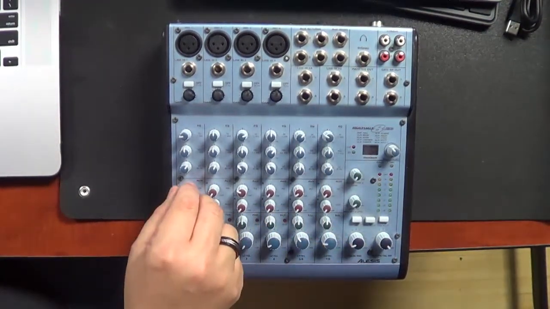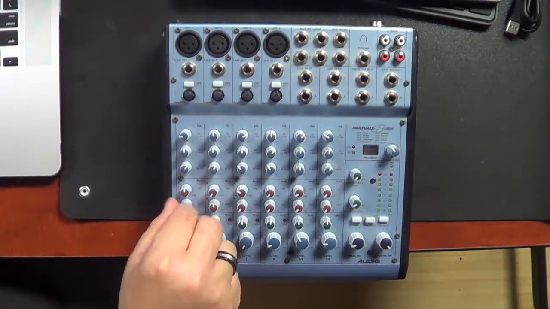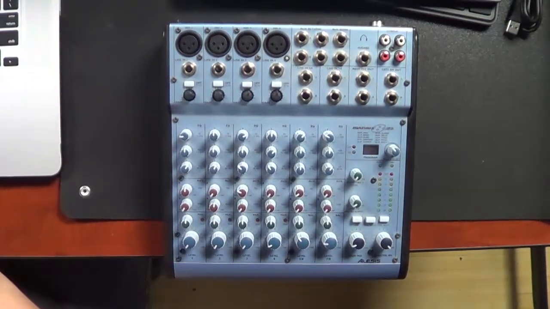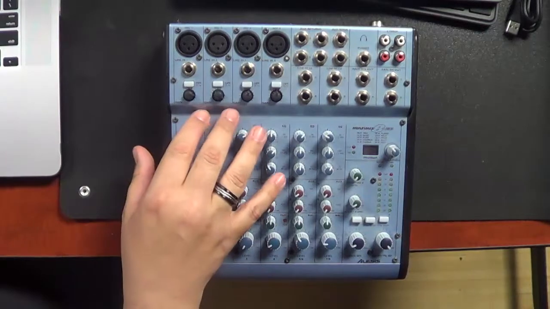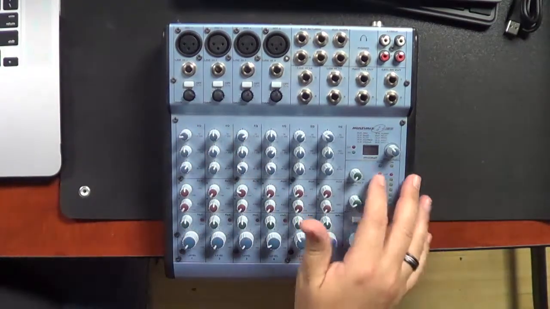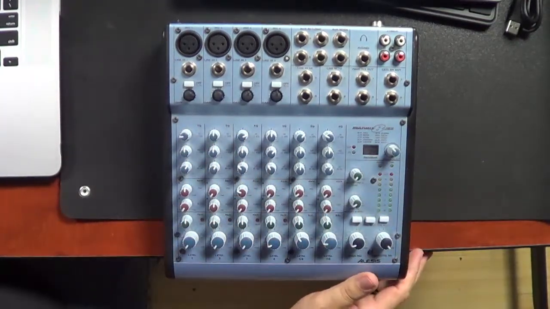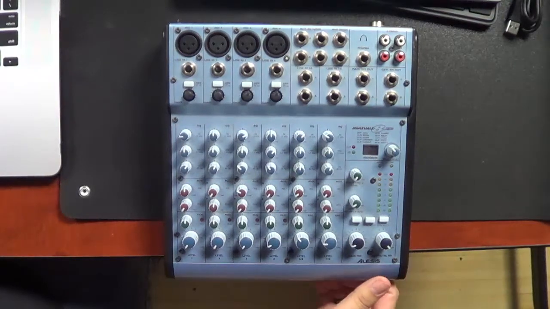It's 2 auxes. One is pre-aux and one is a post-aux. They are not configurable, so there's not a lot of flexibility in that. But it's enough to get you a mix minus if you had to. You can see you have some gain adjustments up here and your low cuts, and you have some effects, which I never use on this board, so I don't know how good they really are.